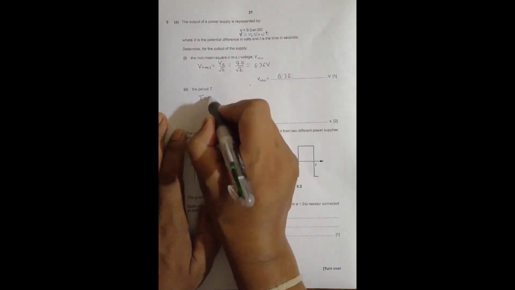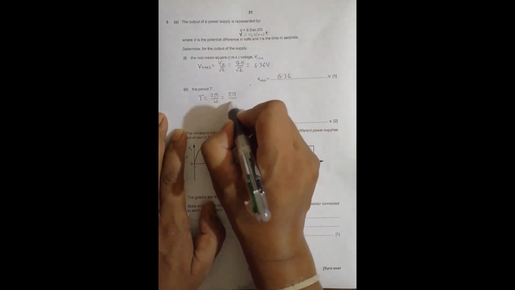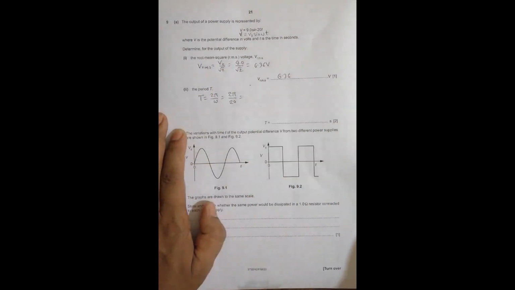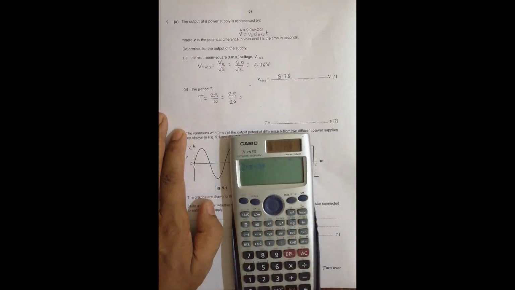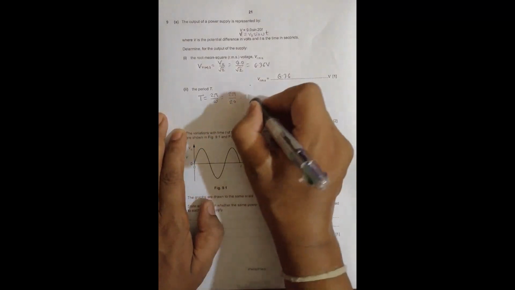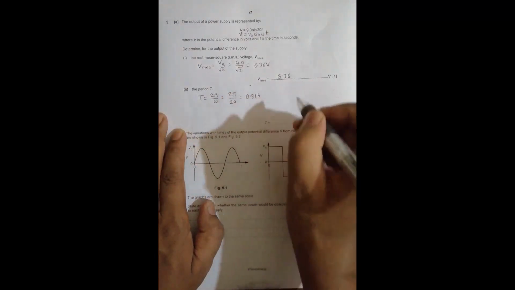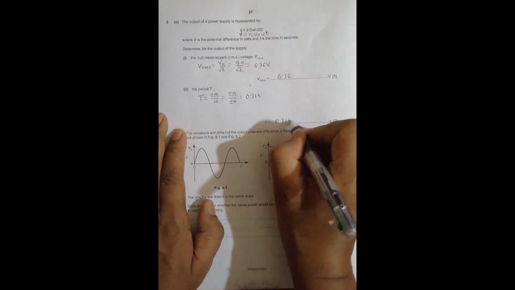The period T. So the time period is equal to 2 pi by omega, and according to the comparison, omega is 20 here, so it's equal to 2 pi by 20. That will be equal to 2 into pi divided by 20, so it is 0.314 in 3 SF. 0.314 seconds.